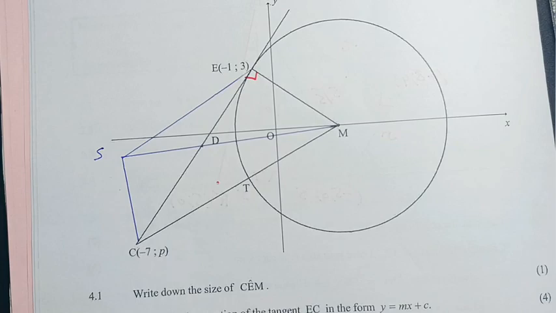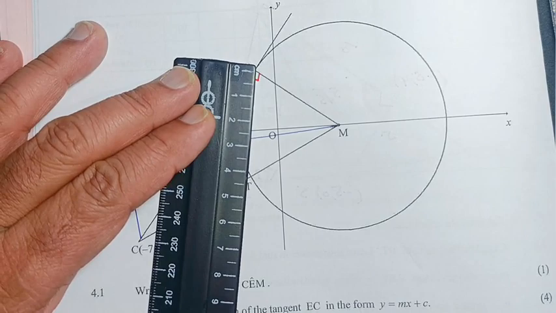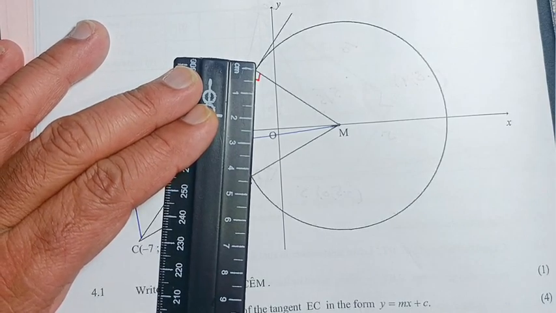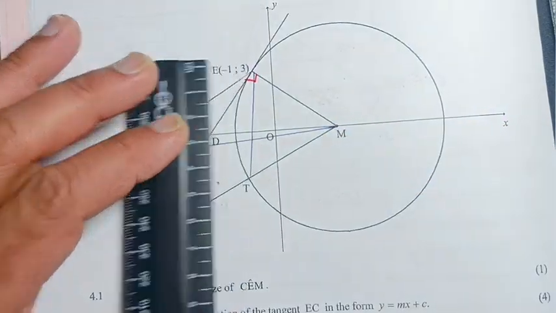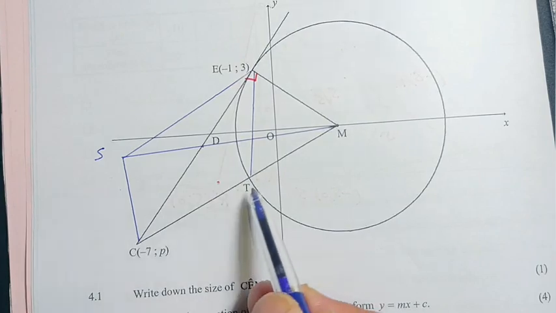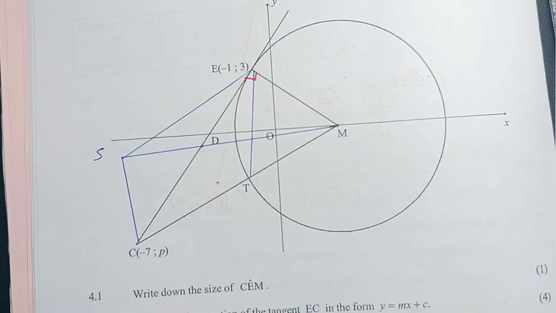So let me draw ET first. He said because ET is drawn, the E is here and T is here. ET is drawn. Now we need to find this angle here, this angle T.